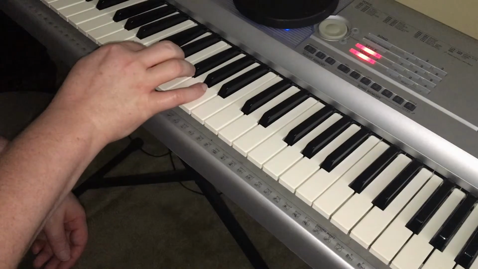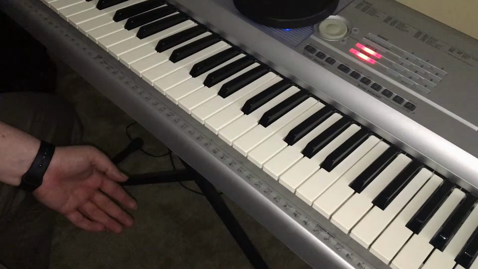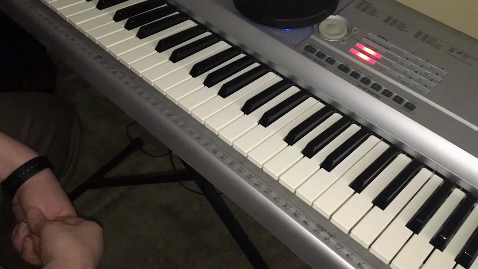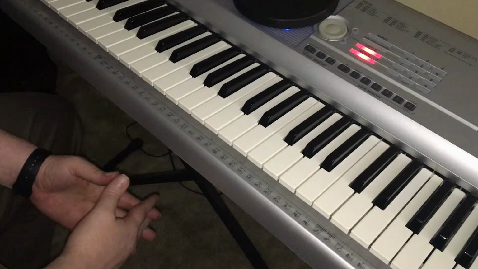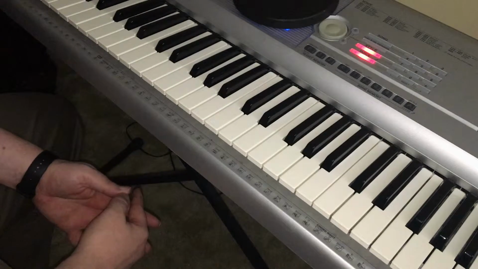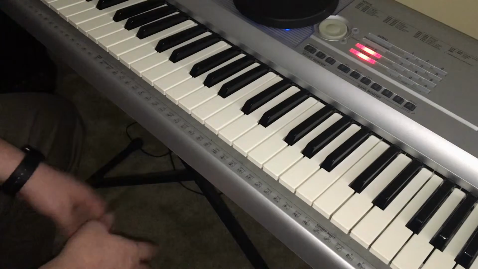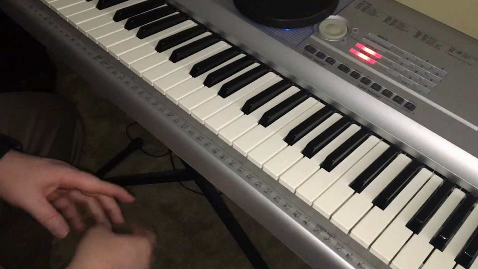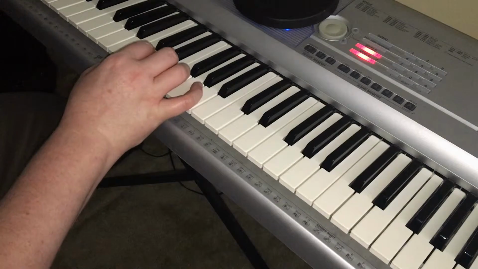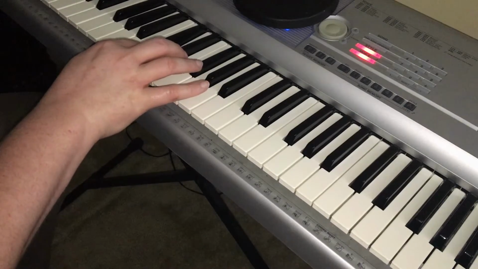So 1, 2, that's an interval of a second. Now, in a major scale, we call this a major second. Now, I'm not going to go into the difference between major and minor intervals. That's a little bit beyond the scope of the basics. When I do my advanced series on intervals, we'll really dig into the different types of seconds. But just know that in a major scale, the second is called a major second.